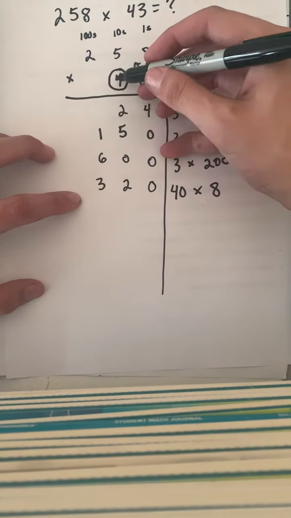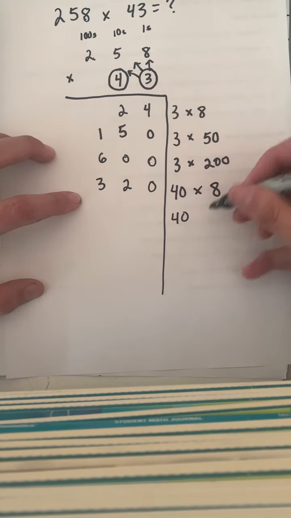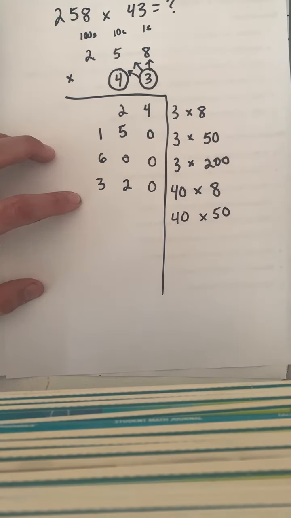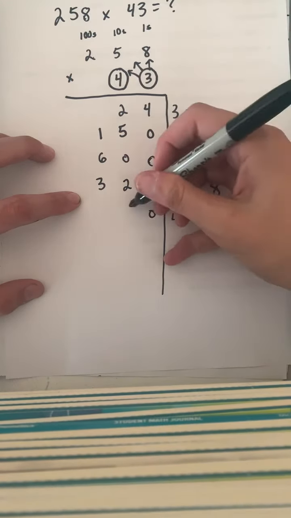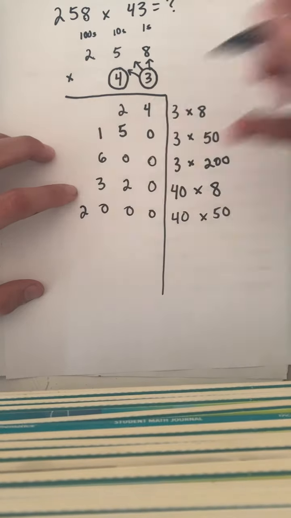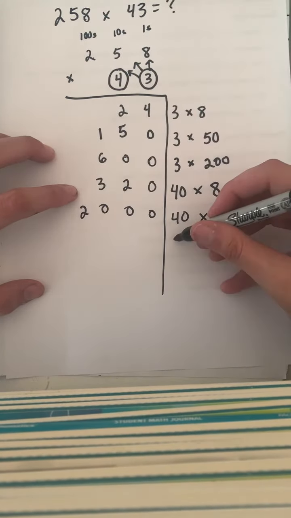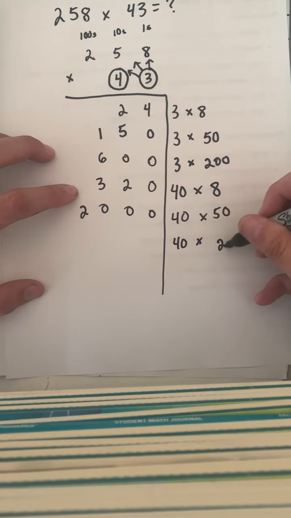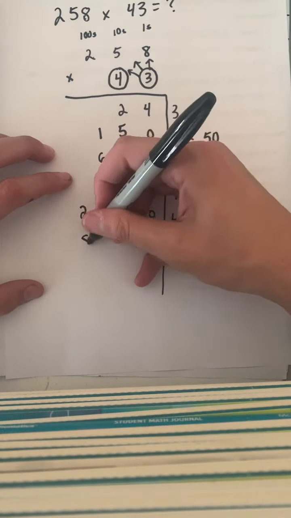I am doing 40 times 50, which is 2,000. And I'm doing 40 times 200, which is 8,000.